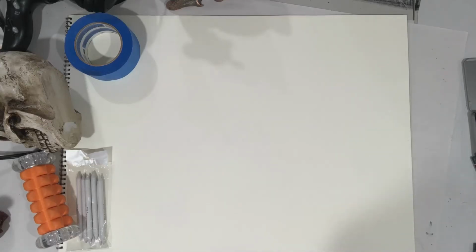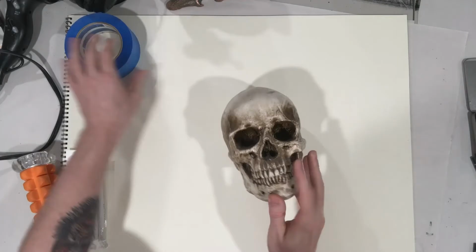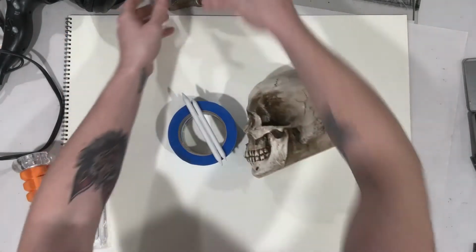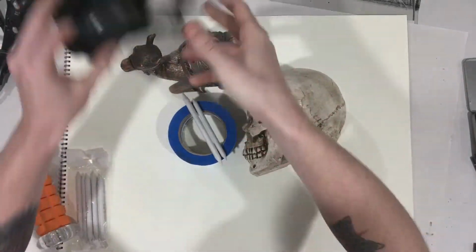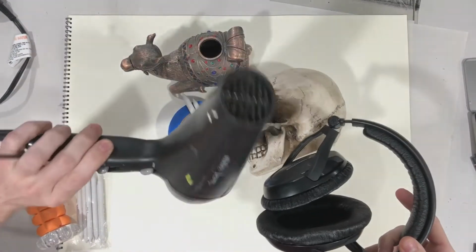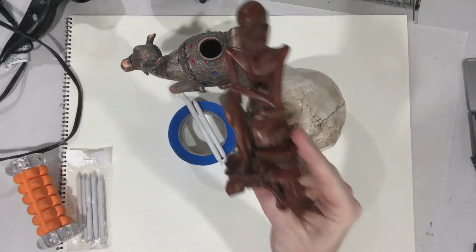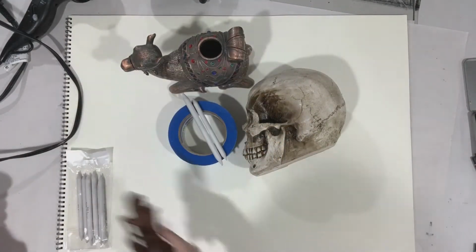My name is Eric, and today we're going to be taking multiple objects, trying to combine them into our own unique subject. I do have a lot of objects here. I have a skull, I have a roll of tape, some blending stumps. I actually think the blending stumps are kind of an interesting form. Got this sort of camel dude. He's looking good. Headphones, a hairdryer for drying tape. This little emaciated guy, little foot massage roller thing. So just a bunch of random stuff.